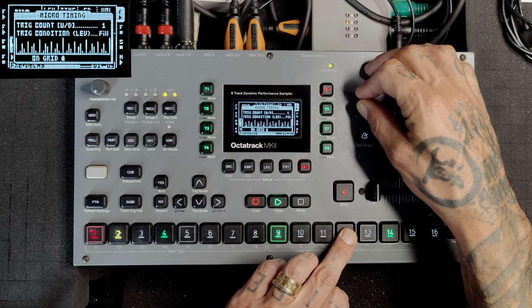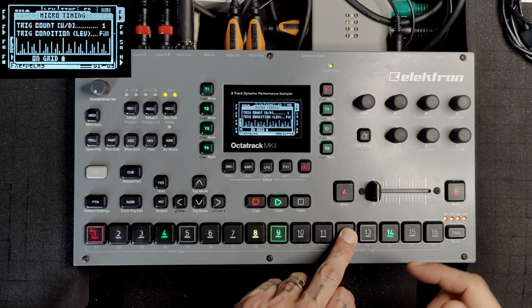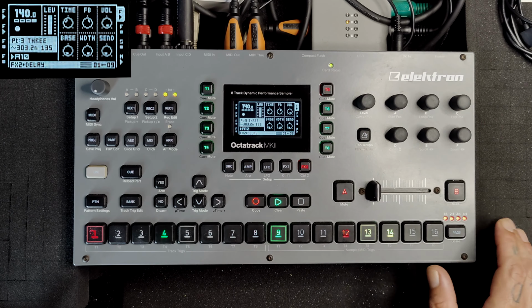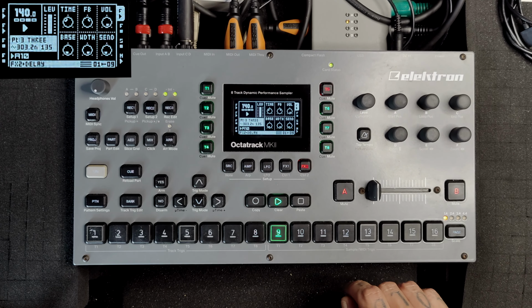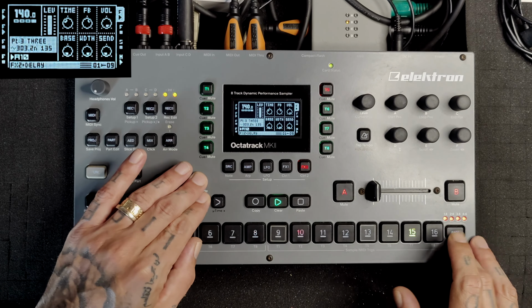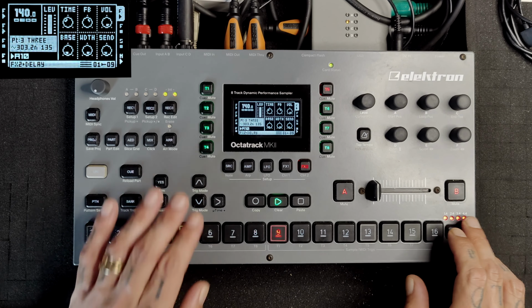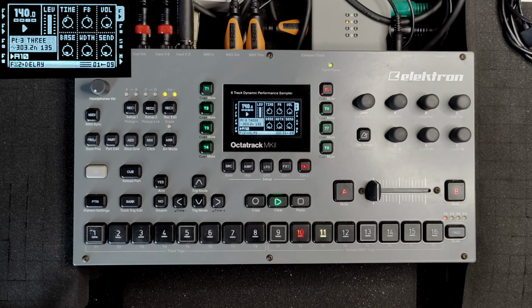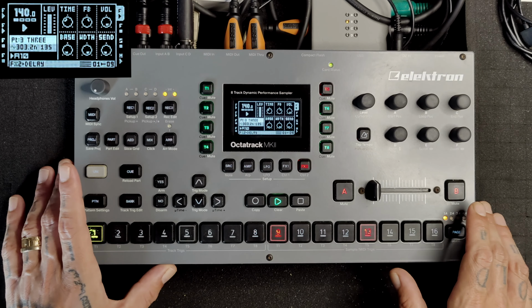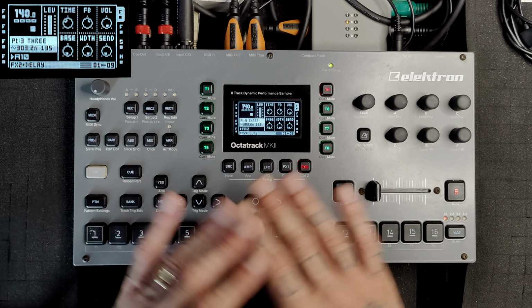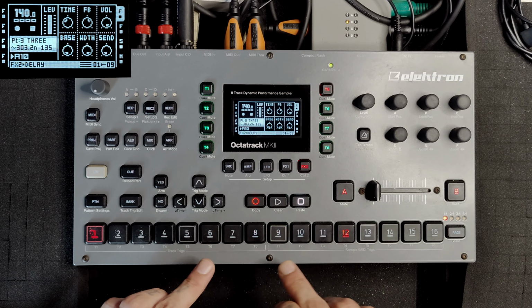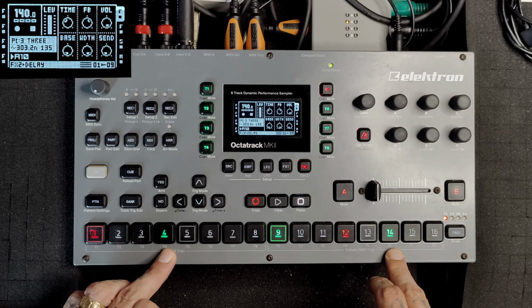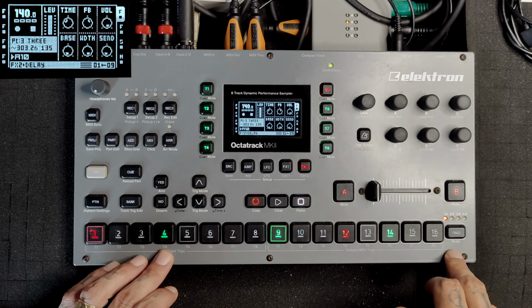We can also change, of course, the sequence, so we can do both together. And we have created a variation on this loop almost only with the trigs, with the fill tool.